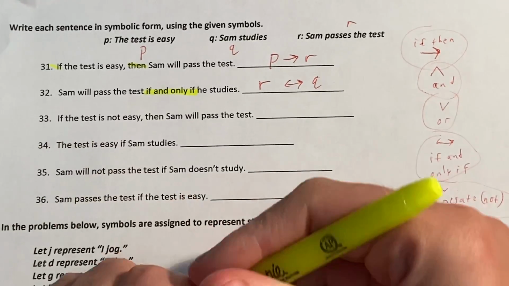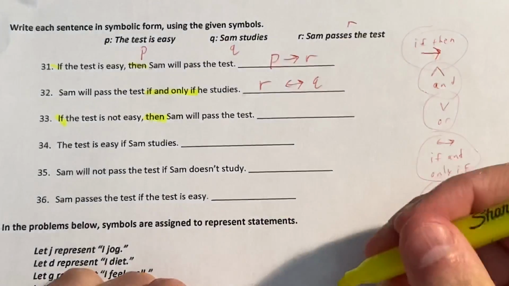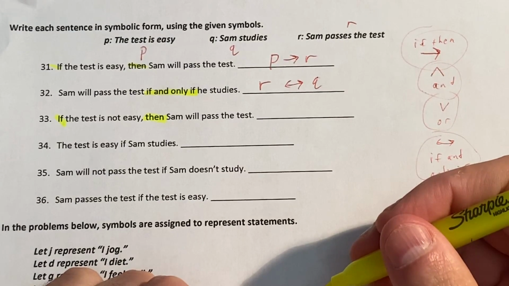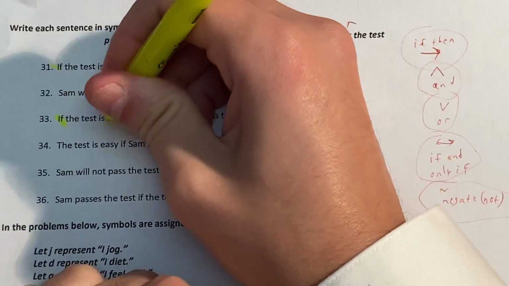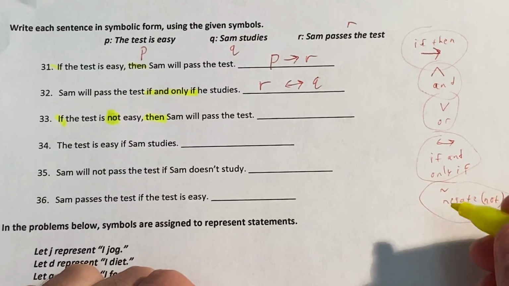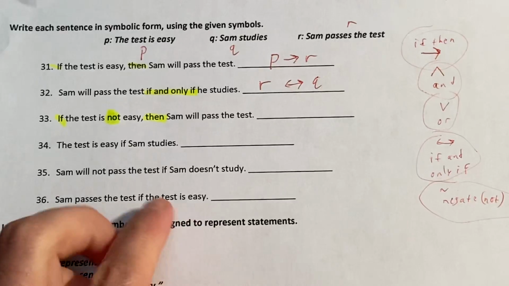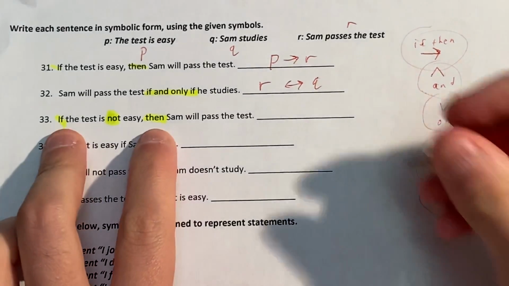And the next one, it looks like it is once again an if-then statement. So I will have an arrow. But I'm also noticing that it has the word not in it. So that means I'm going to have to do one of those negations. And the next one says he will pass the test, so there's no negation there. So if-then, I'll put my arrow.